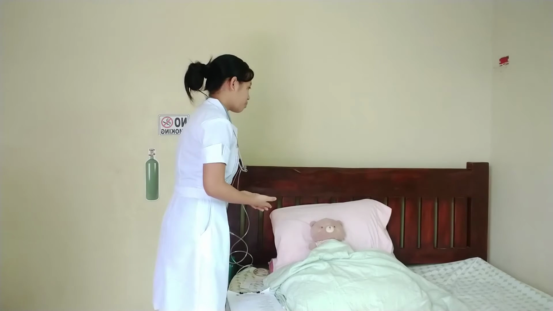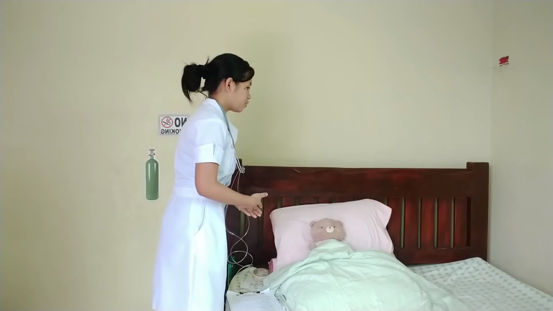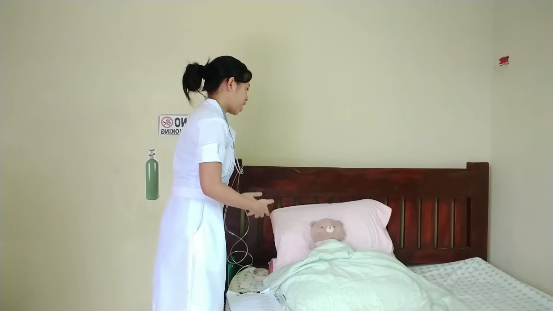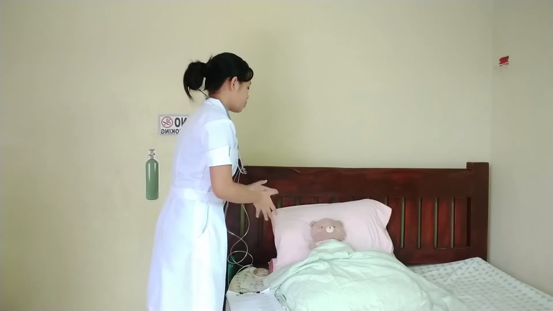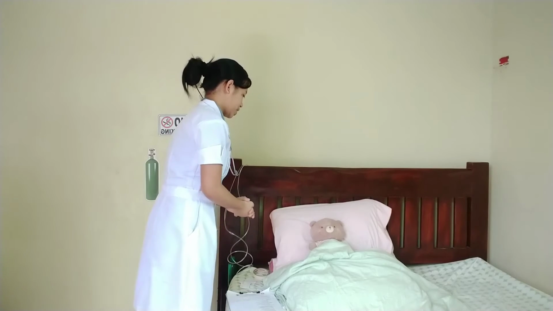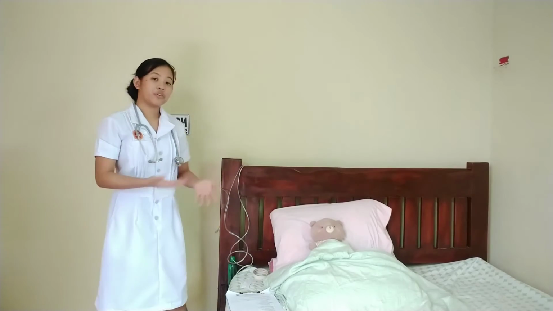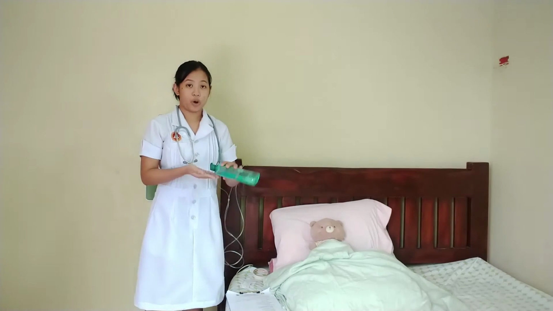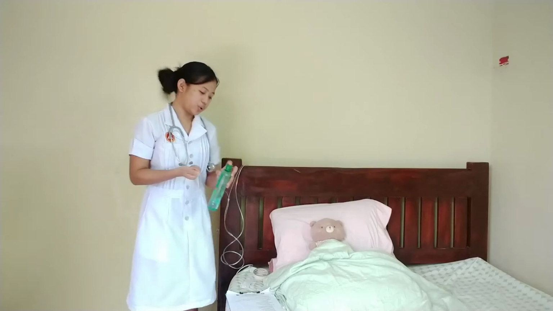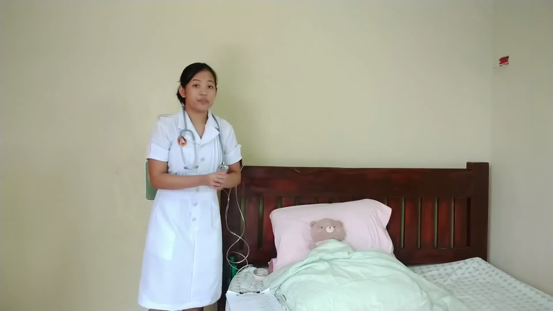And let me know if you are feeling any discomfort or any reactions once the oxygen is administered on you. Will that be okay, ma'am? Okay, ma'am, thank you. And then after that, I will now perform hand hygiene, and I will observe other appropriate infection control procedures. Also, I will be providing privacy for my client, so I will be closing the curtains around the bed and I will close the door of the room.